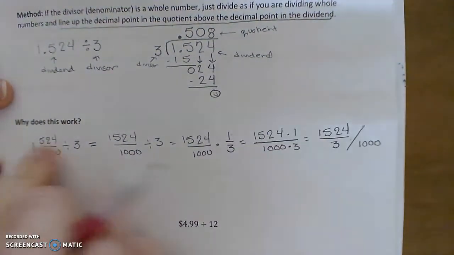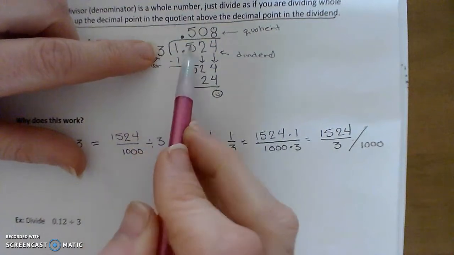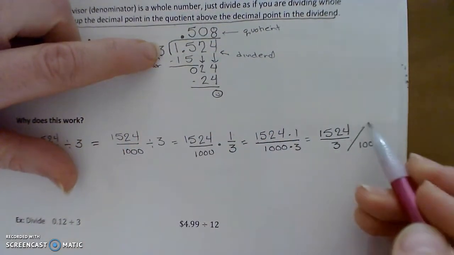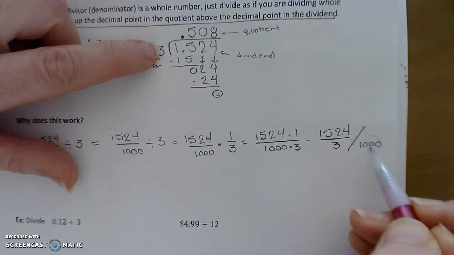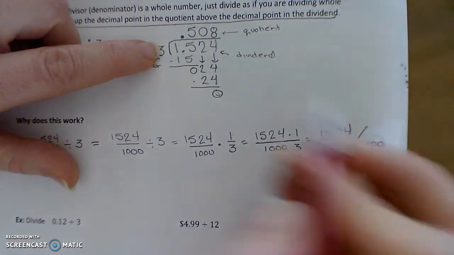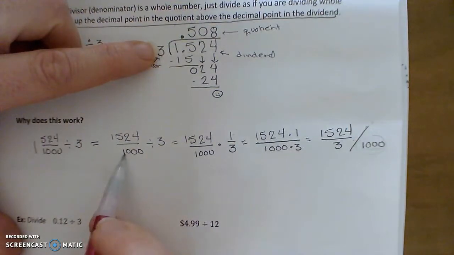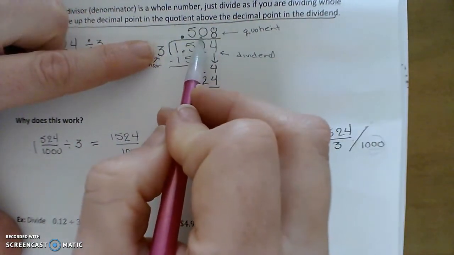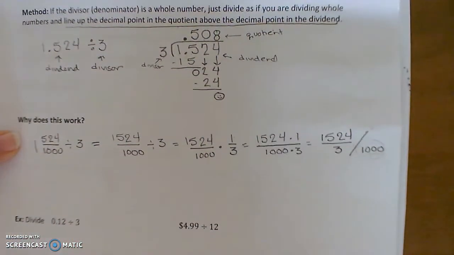So what I just did here is sort of rearranged my terms so that I'm doing 1,524 divided by 3, and then at the very end, I can notice that I should have 1, 2, 3 places after the decimal point. Just like I had 3 places after the decimal point in my dividend, I'll have 3 places after the decimal point in my quotient. So this is the reason for why this method works.